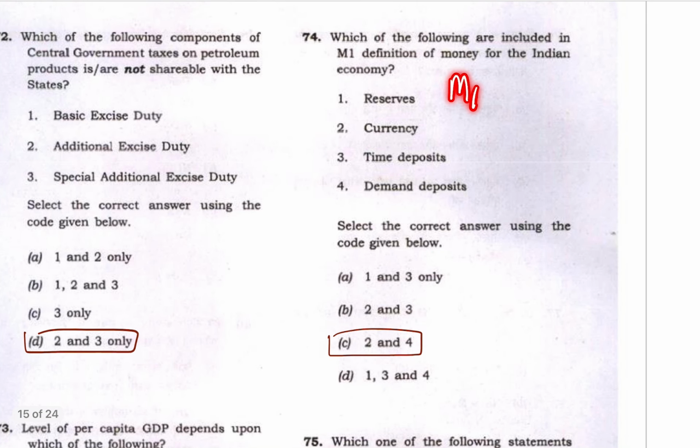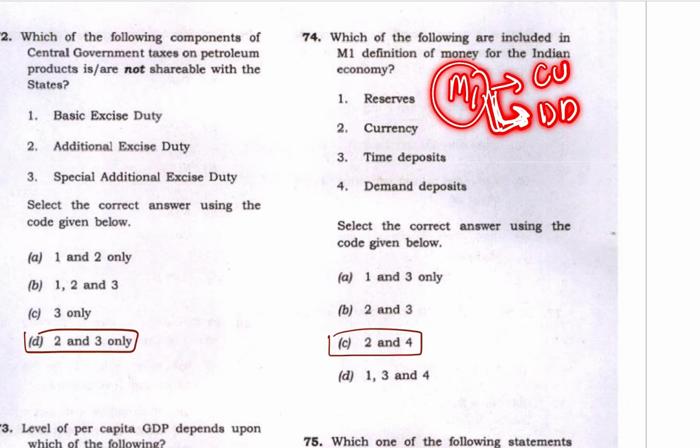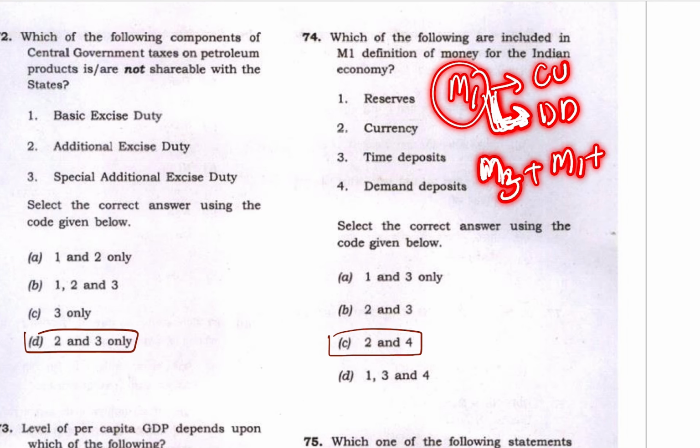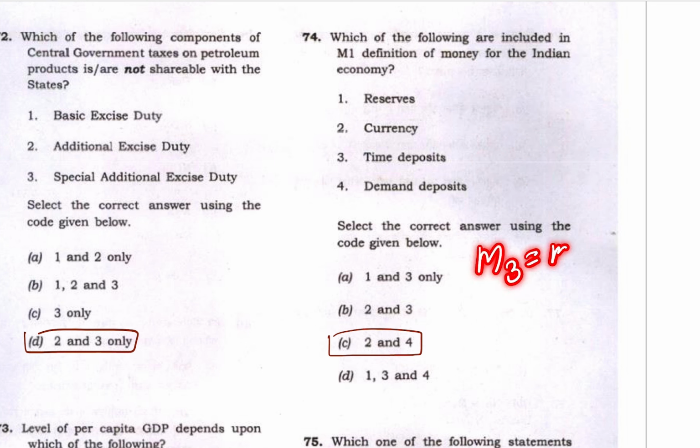Now, the definition of M1 is currency with deposits, right? Currency with the public and banks, and demand deposits with banks. So this is the measure of M1. Now what is M3? M3 is M1 plus post office deposits plus time deposits. M3 is equal to M1 plus time deposits. So that is M3. Now what is the answer to this question? 2 and 4, right? Currency with the public and banking system and demand deposits. So that is the measure of M1.